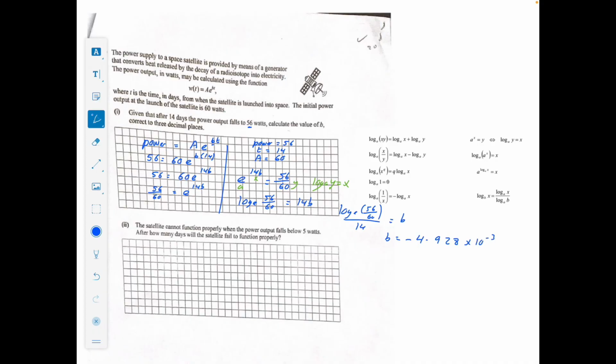Now in my calculator it's giving me minus 4.928 by 10 to the minus 3. That means I need to move my decimal place, because that's scientific notation. The minus power means that it is a really small number, so I need to move my decimal point 3 places to the right. So we're going to end up with minus 0.00498. We want it to 3 decimal places, so that'll be minus 0.005 as my answer for b.